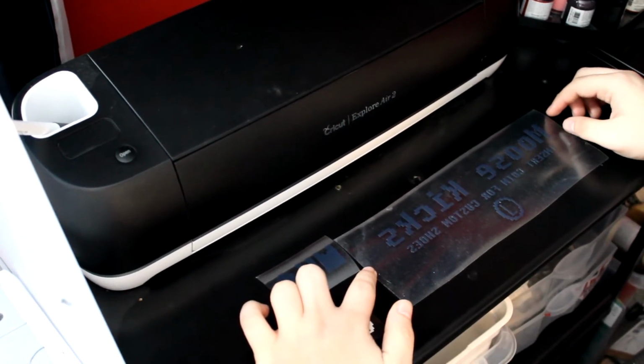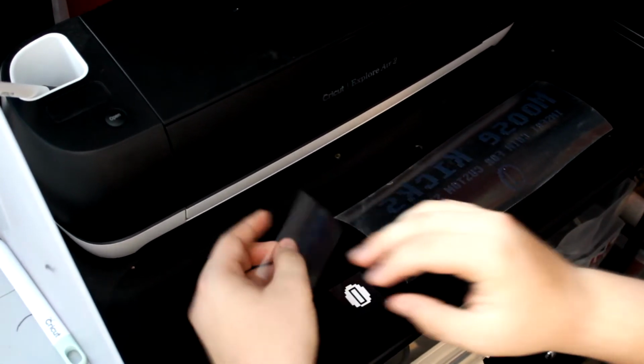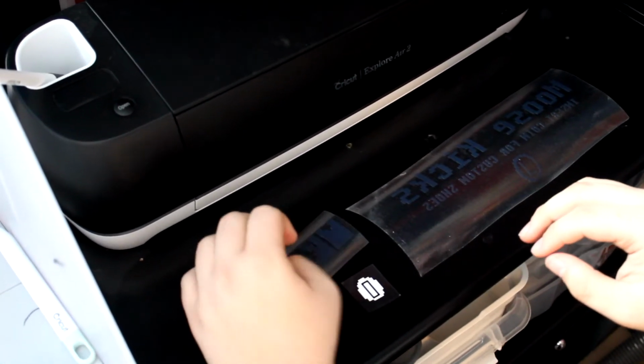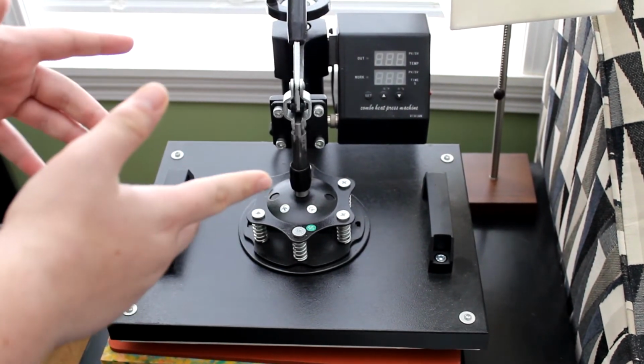Now that we have the cutouts ready, including my Moose Kicks Apparel logo that goes on all my clothes, this one being a pixel theme to match the rest, we'll get the shirt ready to be pressed on. To apply the HTV to the shirt, what I have here is a heat press.